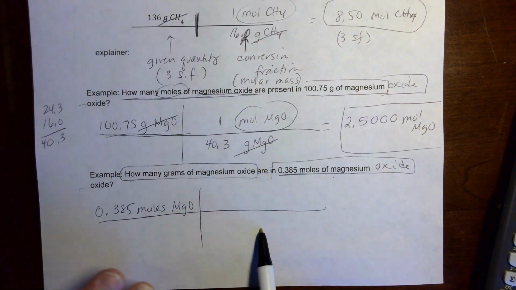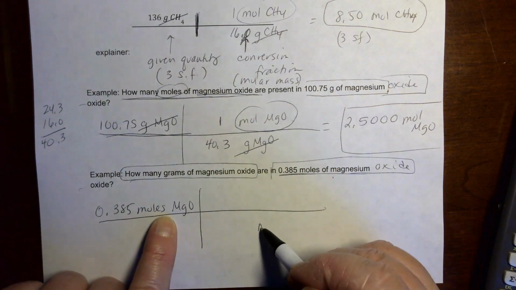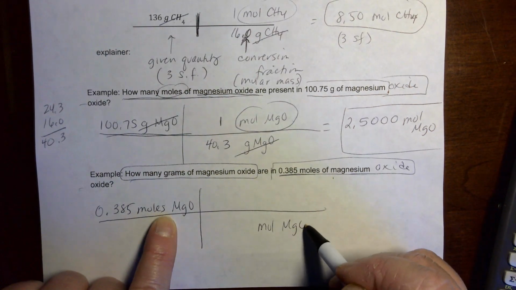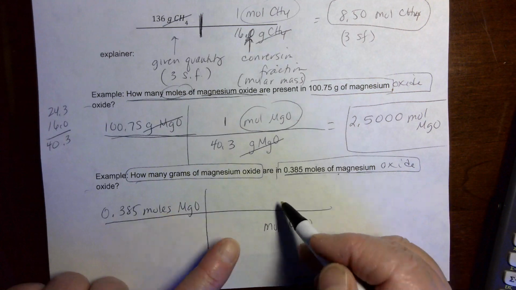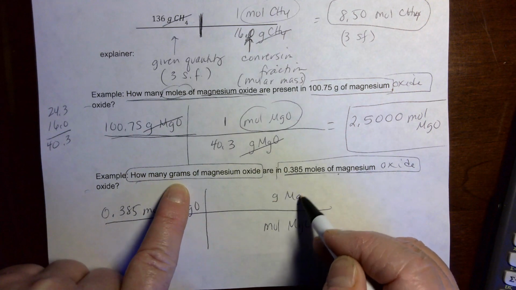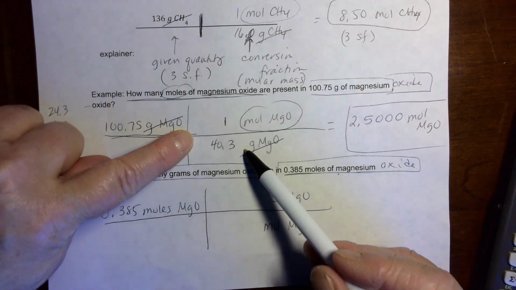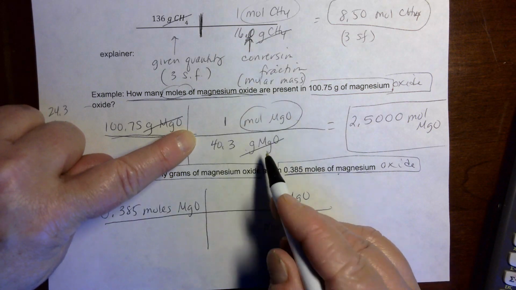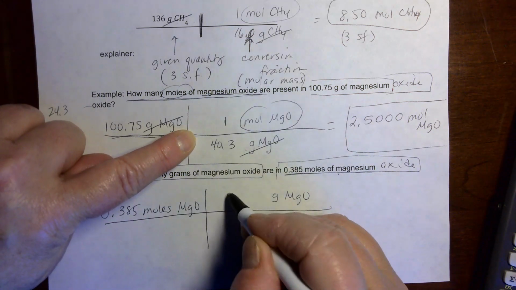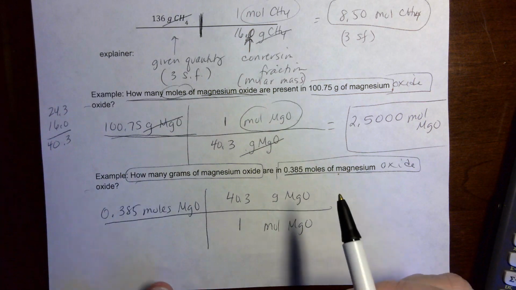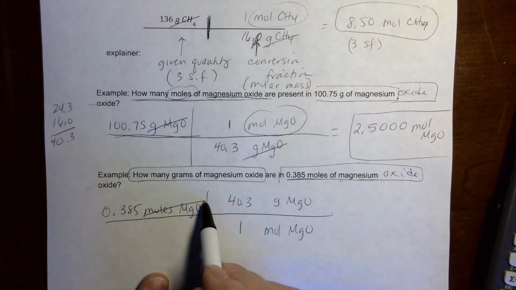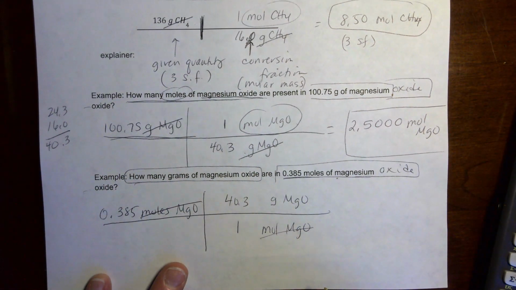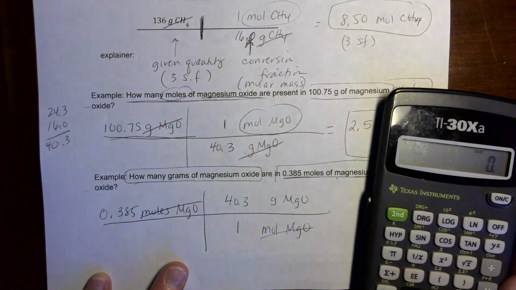Now, for my conversion fraction, I want moles of MgO in my denominator, and I want grams of MgO in my numerator. I've already done this calculation for molar mass, so I know that 1 mole is equal to 40.3 grams of magnesium oxide. I will see that moles of magnesium oxide will cancel. And now the math.